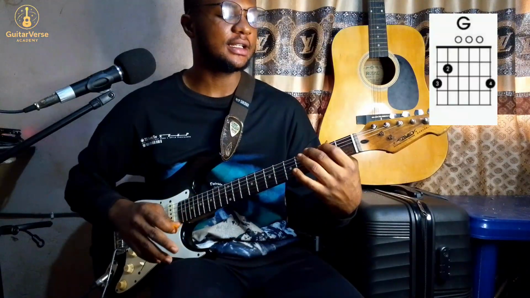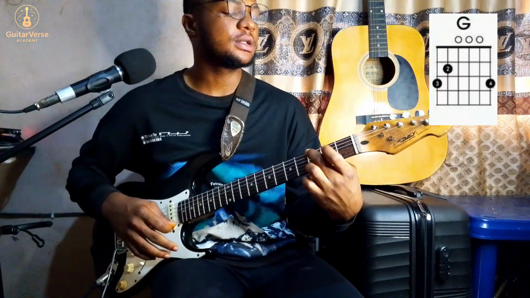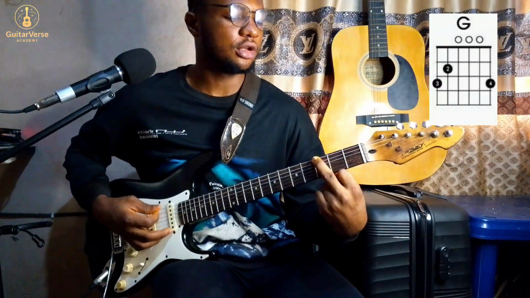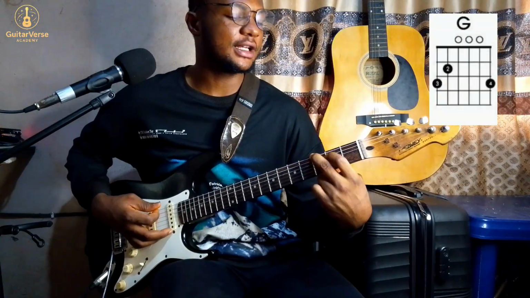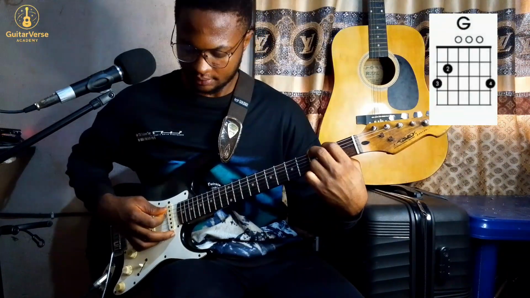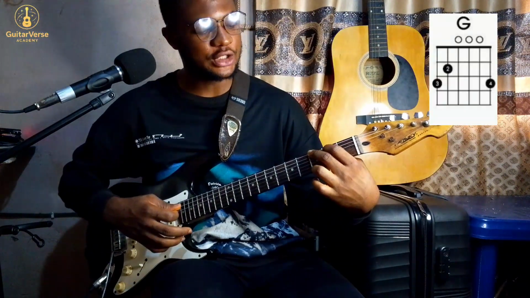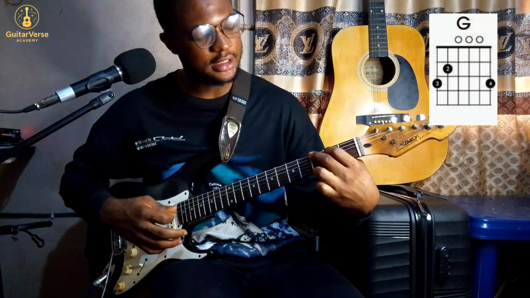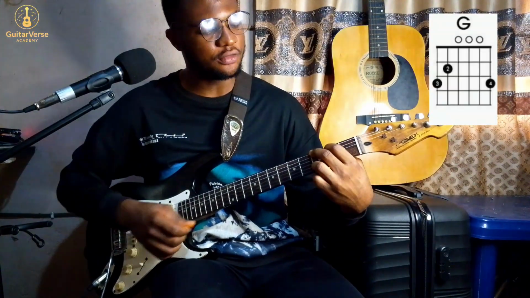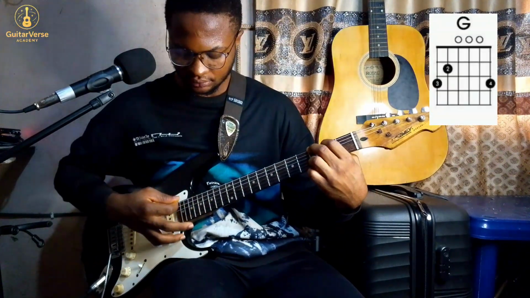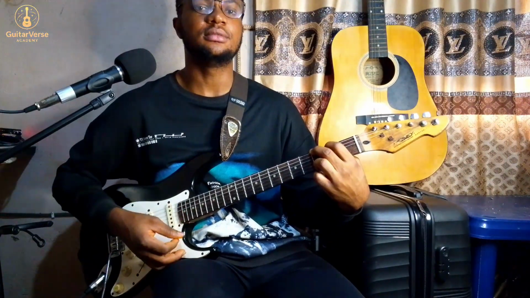Now the next chord we'll be talking about is the G major chord. How does it sound? How does it look? Now we are going to an entirely different shape. Your middle finger, your second finger, should be on the third fret of the sixth string. Your first finger should be on the second fret of the fifth string. And for the last one, your ring finger should be on the third fret of the first string, and you play everything together. Now hear how it sounds.